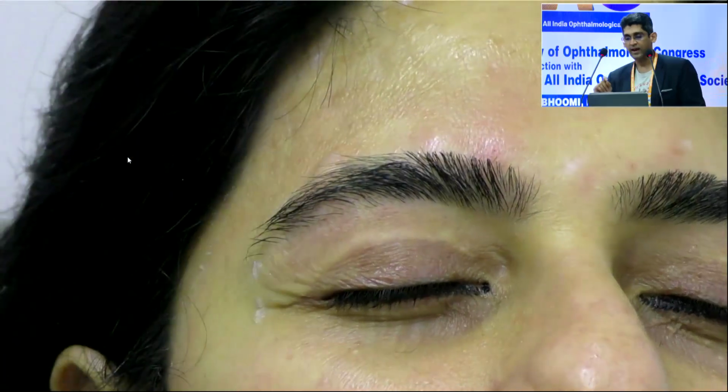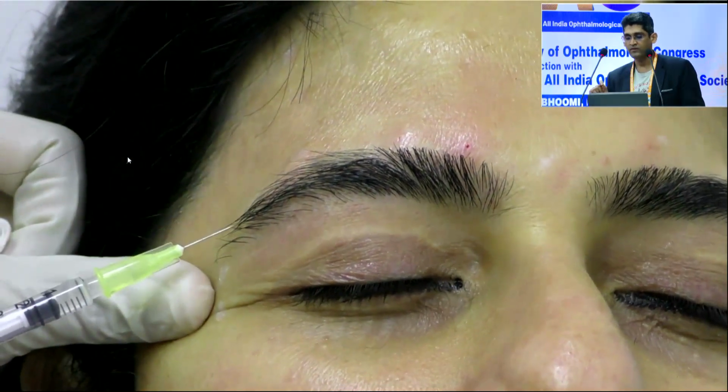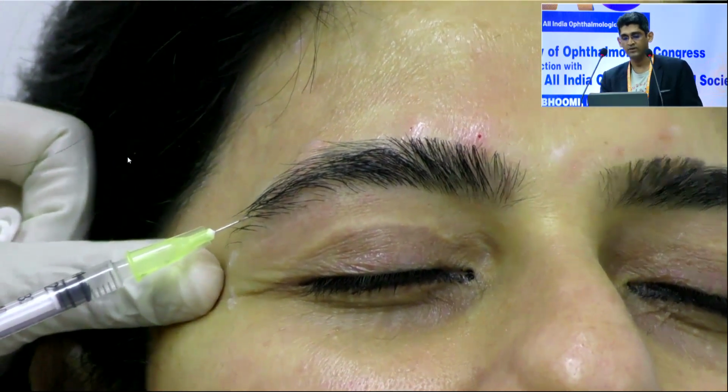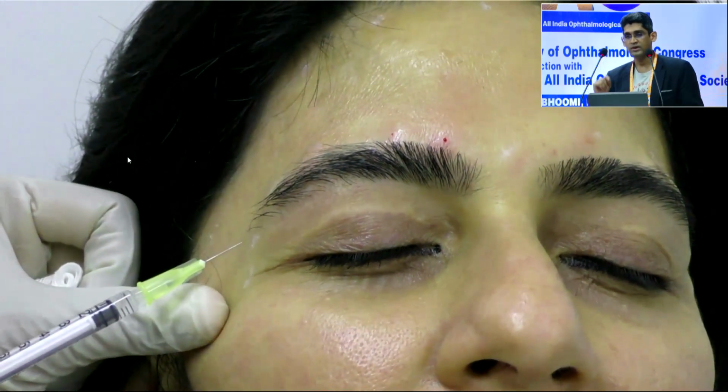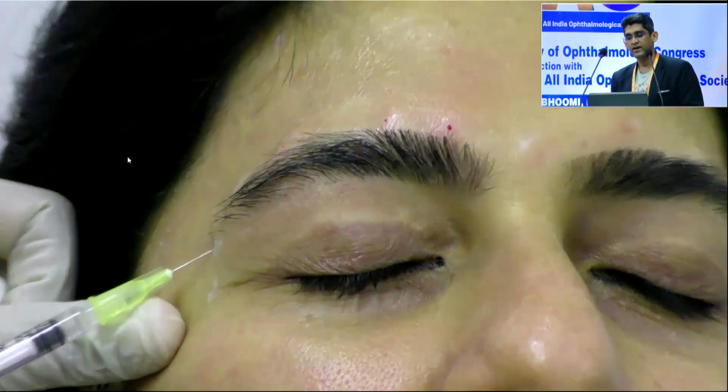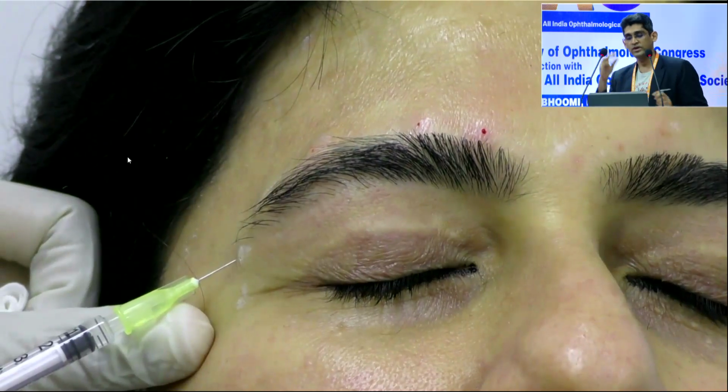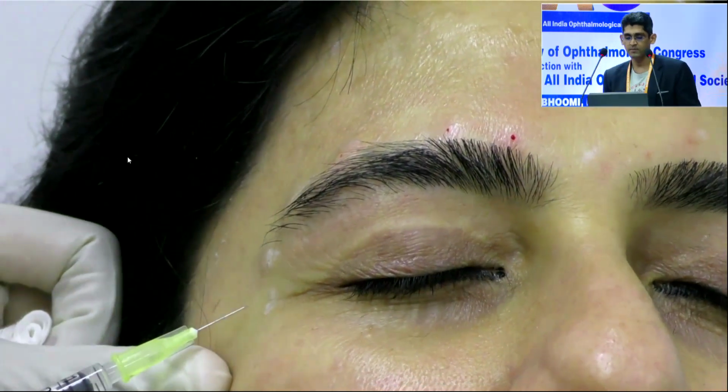So this is right within, sometimes you have to go within the hair of the eyebrow as well, because they want a lateral arch. So 1 to 2 units at 3 points to lift the tail of the eyebrow works very well. At this point, sometimes you also have to inject in the frontalis muscle to prevent Spock formation.